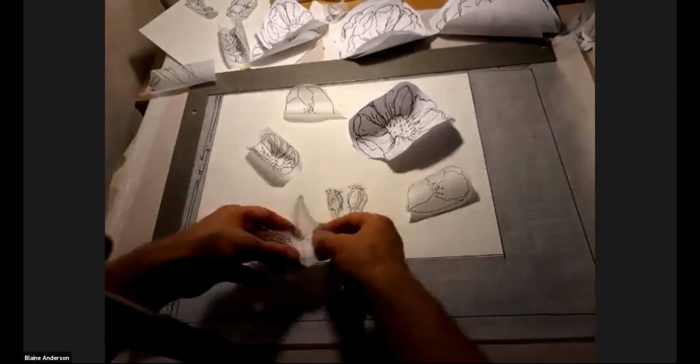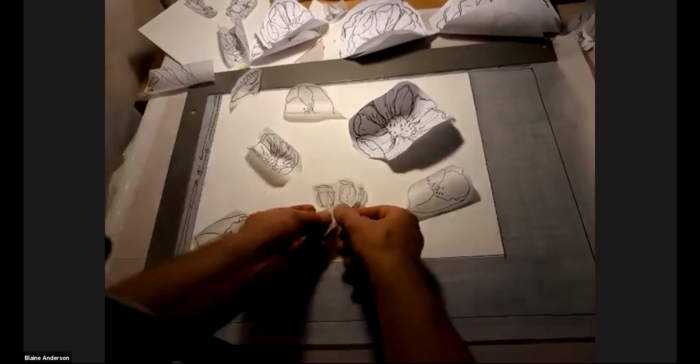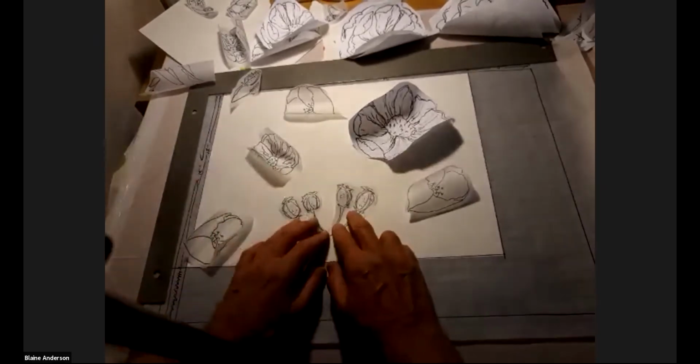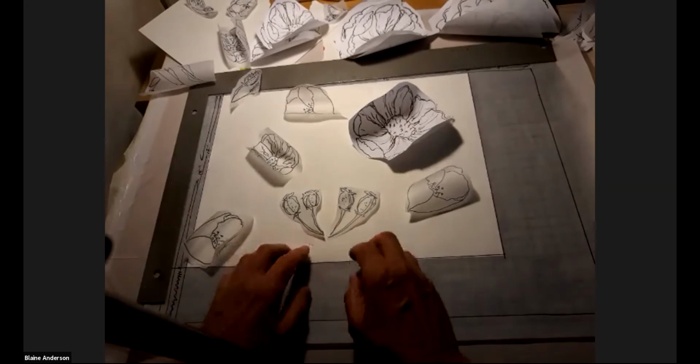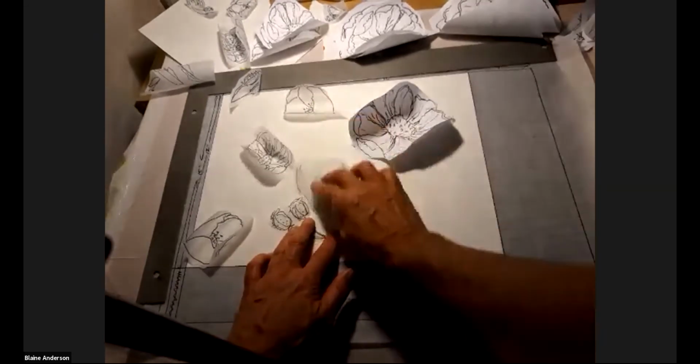Probably shows up better on something like this, where if I flip one, then they're going to do something like that. And that might frame something like this.